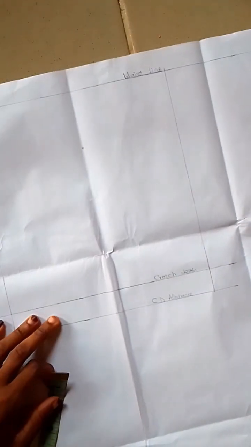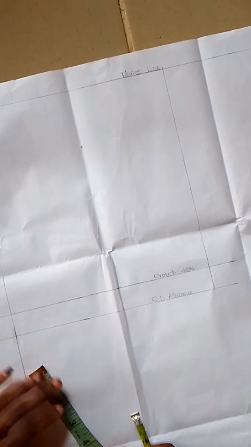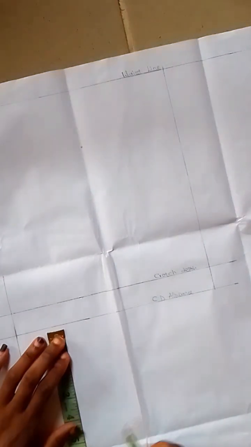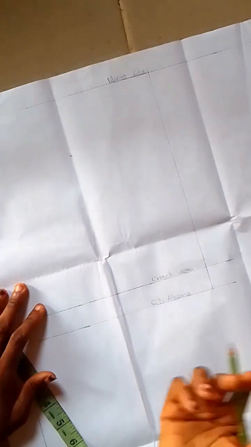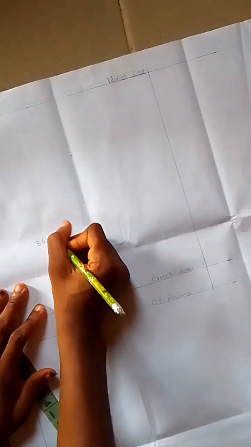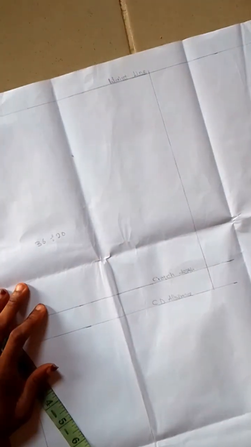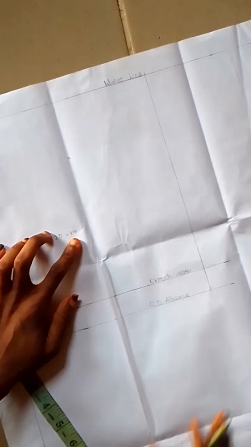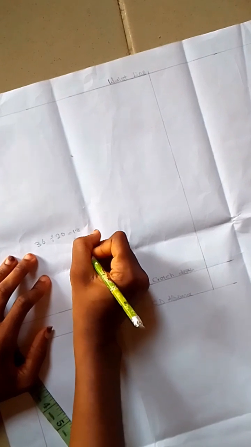To get the front crotch extension is your hip divided by 20. Let's assume your hip measurement is like my hip measurement is 36. 36 divided by 20 will give us 1.8, but I'm going to approximate it to 2 inches.